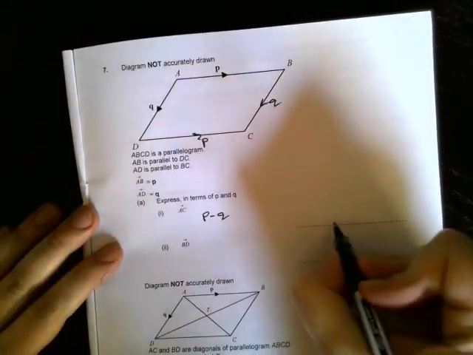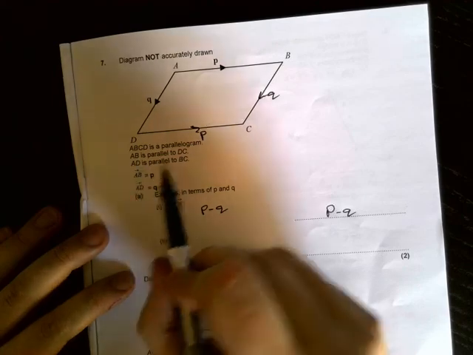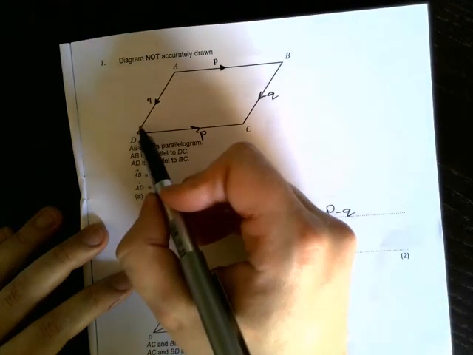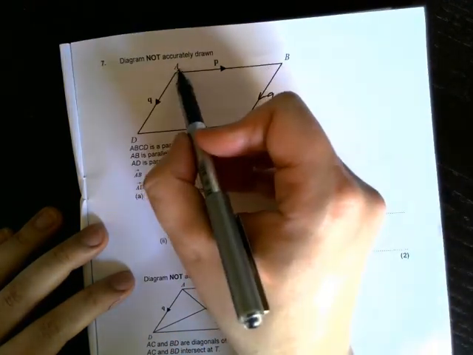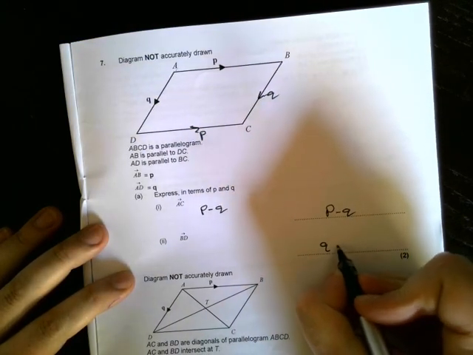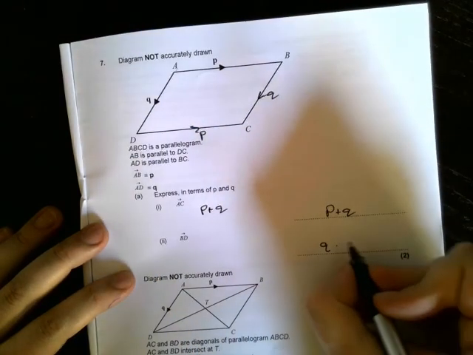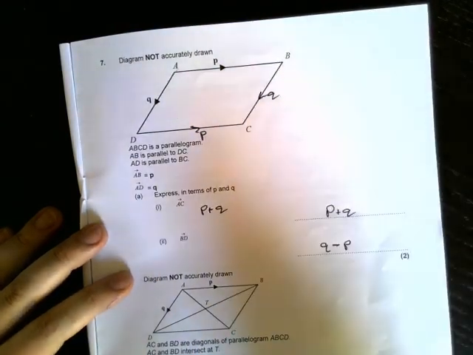Okay, over here. B to D. Well, that's going to be minus P plus Q, or Q minus P. Sorry, that first one should have been a plus Q. Having a moment there. Okay, so then part B.